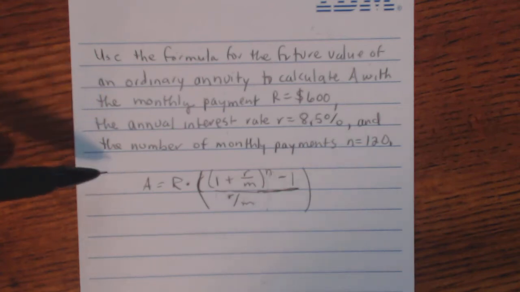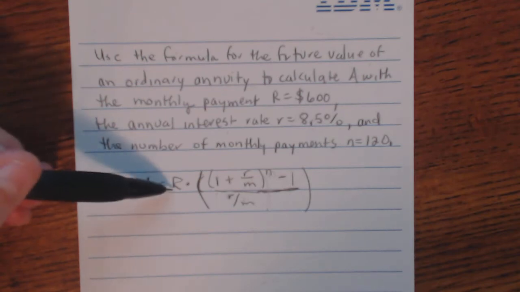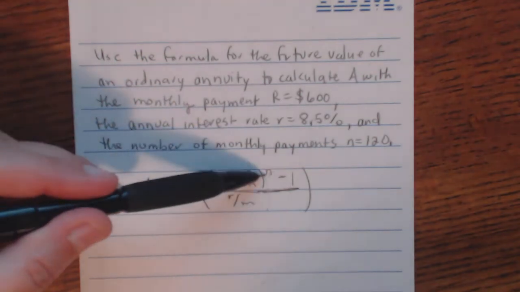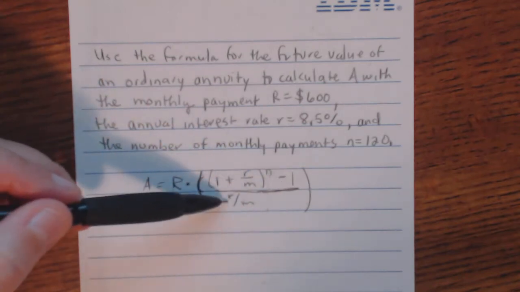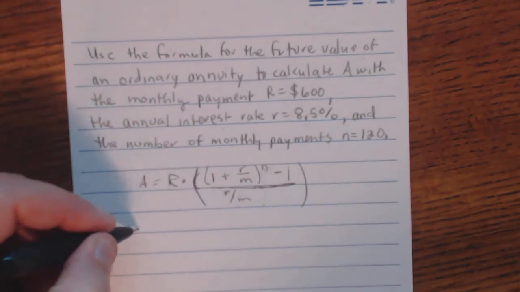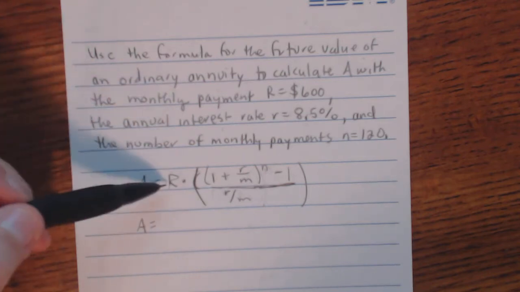So if you look at the "Help Me Solve This," first it will give you the formula, and this formula you should write on your note card. A equals capital R times parentheses 1 plus r over m to the n power minus 1, all of that divided by r over m. And then if you watch the "Help Me Solve This," you hopefully can get through where things go.